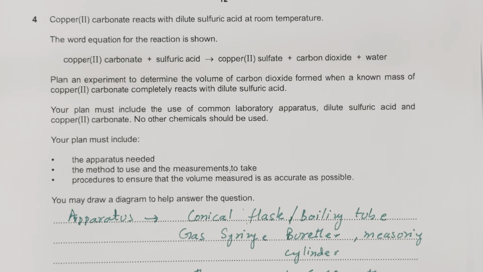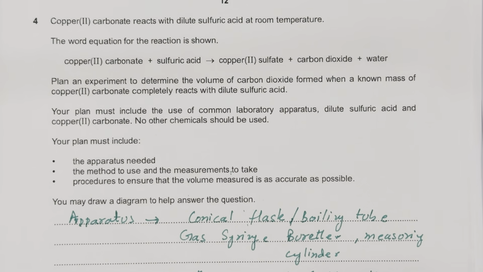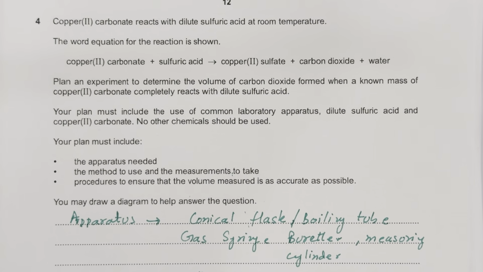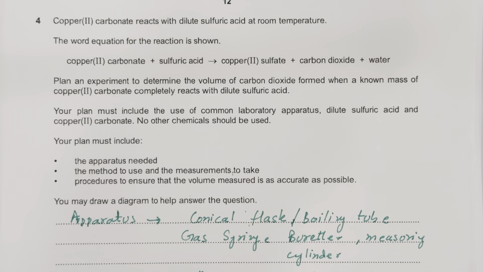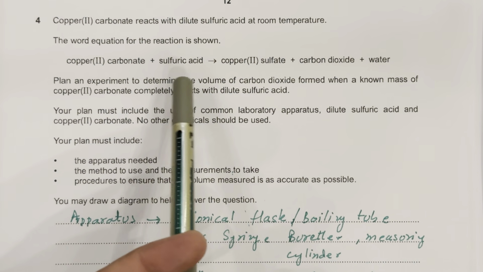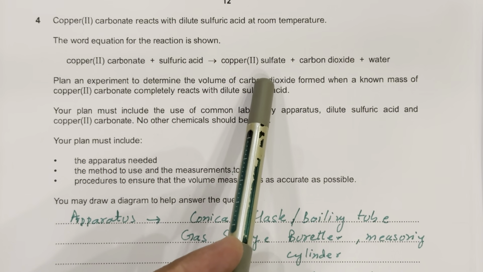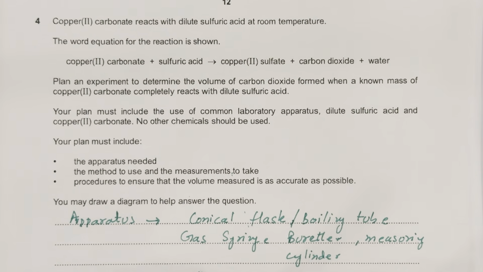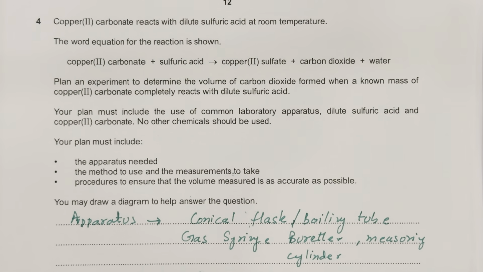Moving to the last question of our paper, question number 4. Copper carbonate, that is CuCO3, reacts with dilute sulfuric acid, that is H2SO4, at room temperature. The reaction is given. Copper carbonate and sulfuric acid make CuSO4, copper sulfate, CO2, carbon dioxide, plus H2O, water. Plan an experiment to determine the volume of carbon dioxide formed when a known mass of copper carbonate completely reacts with dilute sulfuric acid.